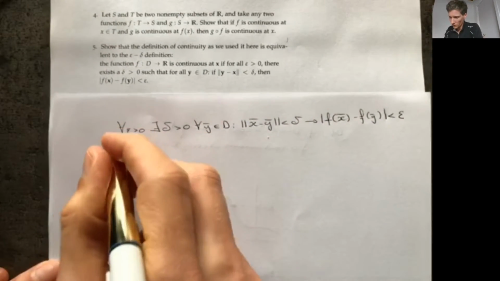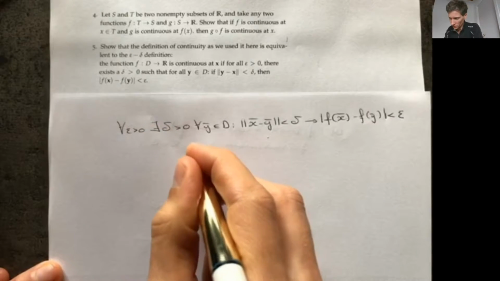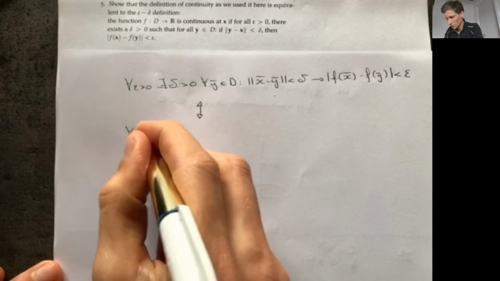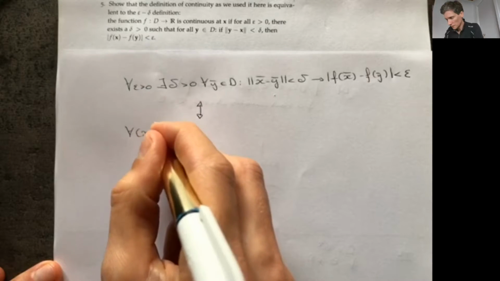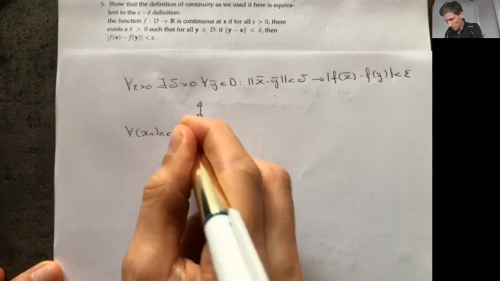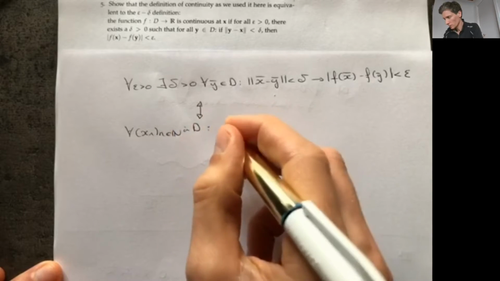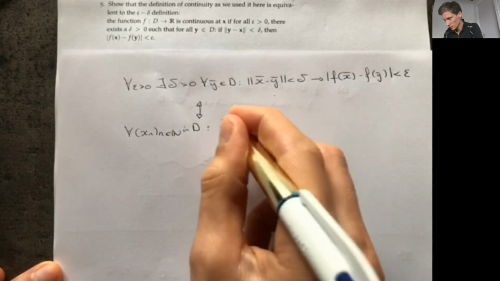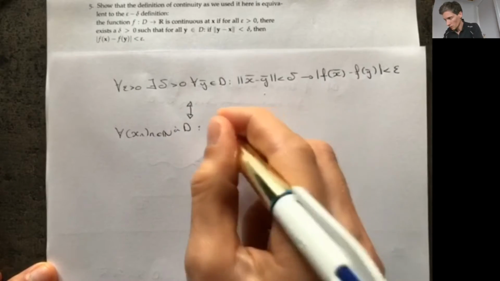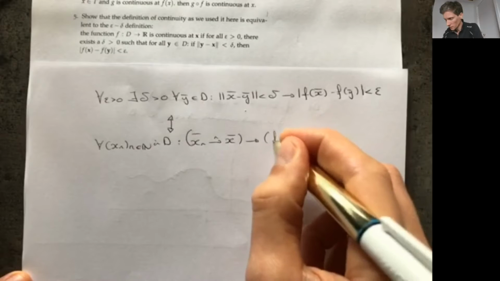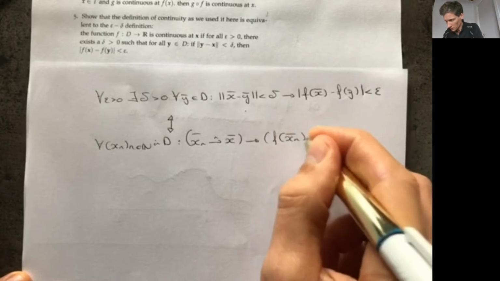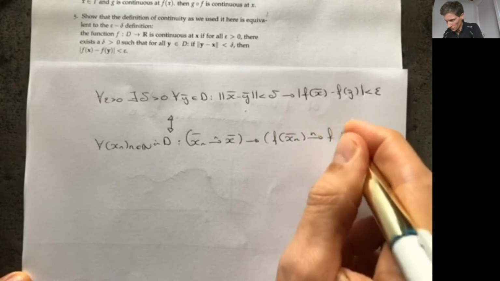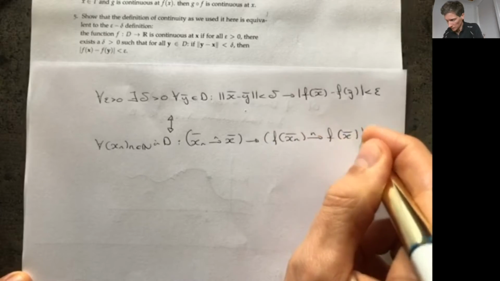Okay, and we need to show that this entire thing is equivalent to our definition, which says that for all sequences x_n in D, the domain, if x_n converges to x, well then f of x_n converges to f of x.